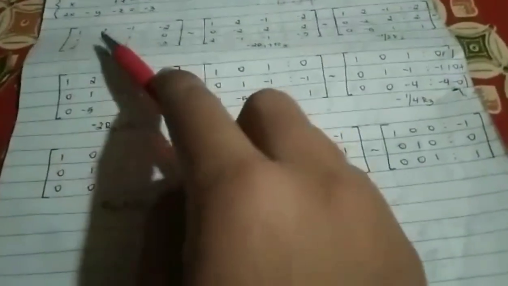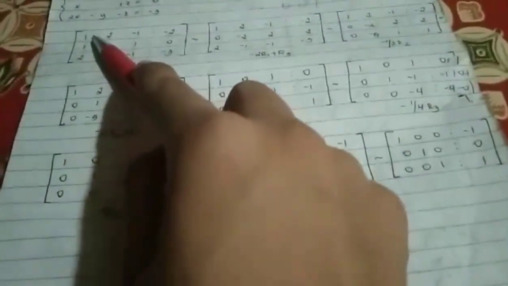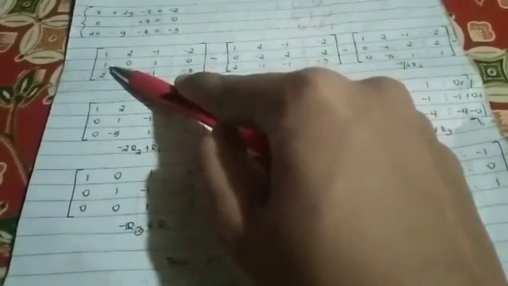Now we start the Gauss-Jordan method. As you can see here, the first column is 1, 1, 2. Since the identity matrix is our basis, it should be 1, 0, 0. Since the first entry is already 1, our goal is the second row. We need to make this 1 into 0.